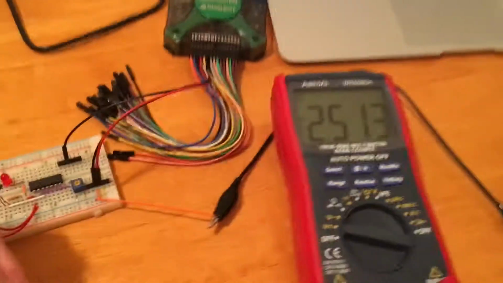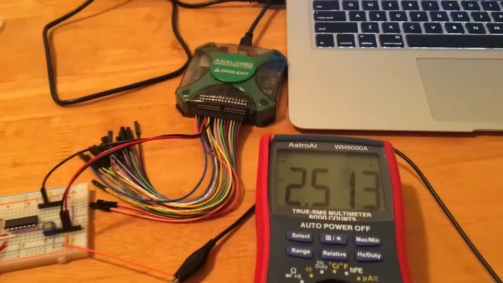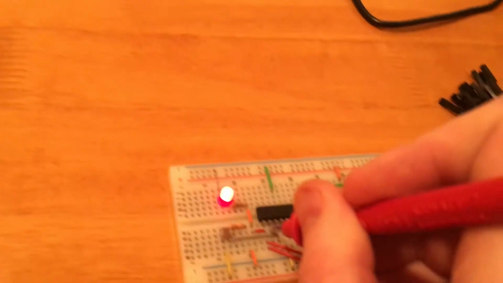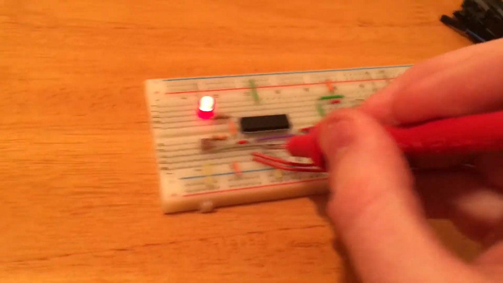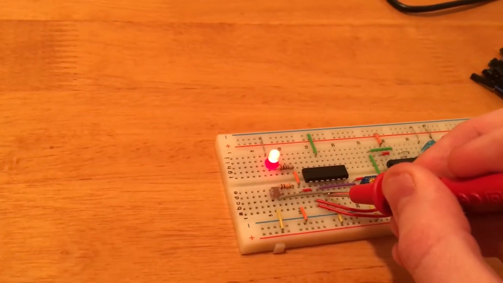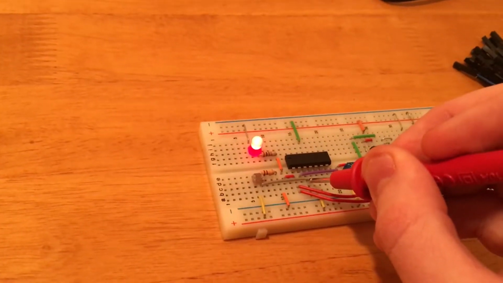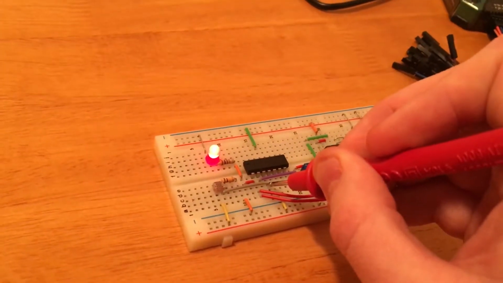So right now, on the negative output, we have about 2.5 volts going into the negative part of the comparator. And in room light, we're putting out about 3.2 volts going into the positive part of the comparator. Because it's hitting the higher rail, the output feeds to a 200 ohm resistor in series with the red LED. So because of that, the red LED is on.